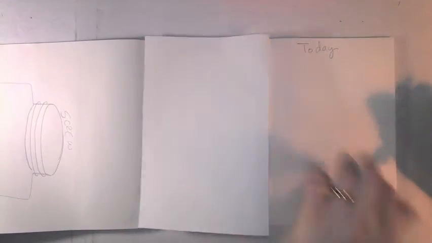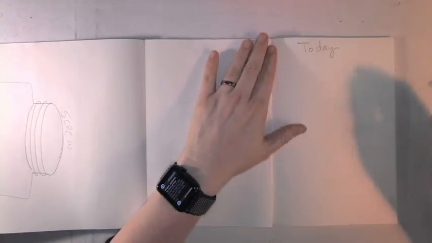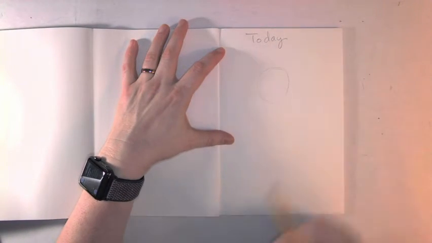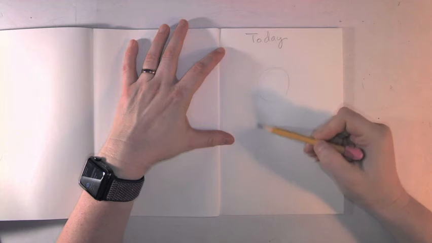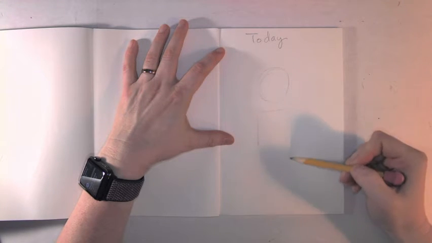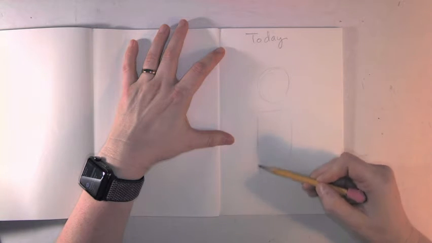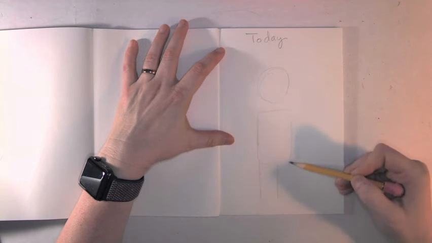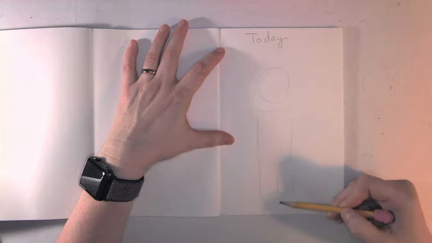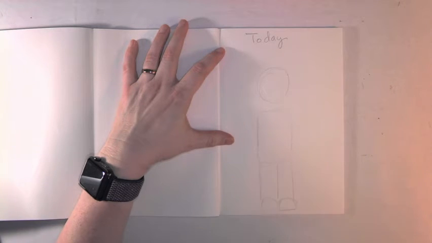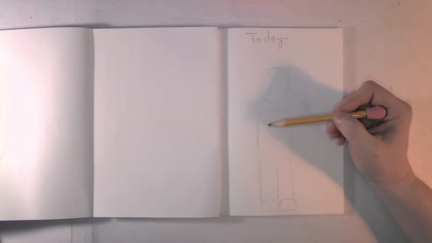First, let's just draw today. We're going to start with our circle for a head, a square for our body. I'm going to do rectangles for legs, and then for me I'm going to do kind of a half circle for the feet, and then I need to figure out how I'm going to have my arms.